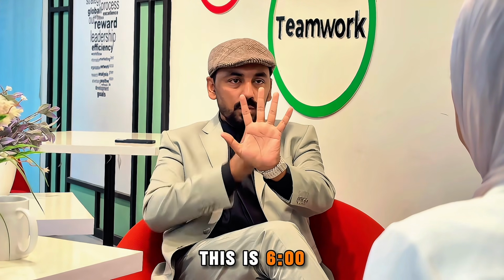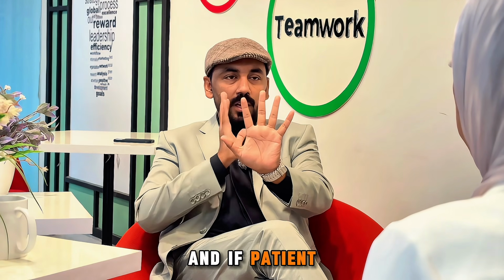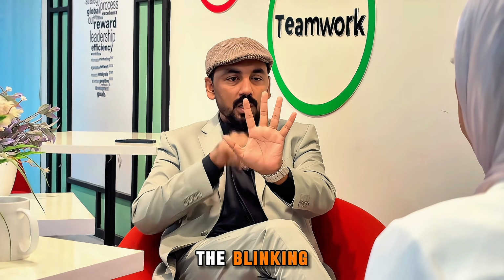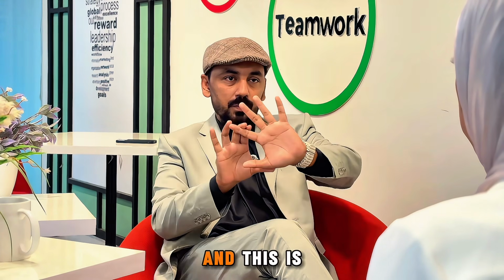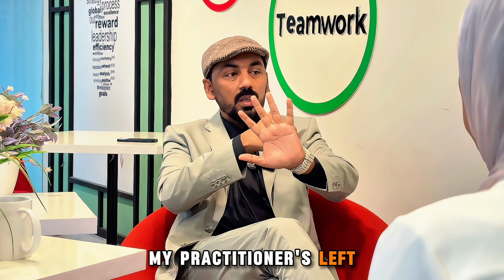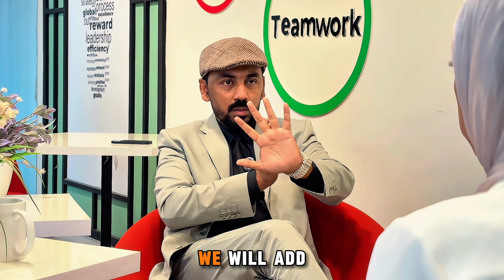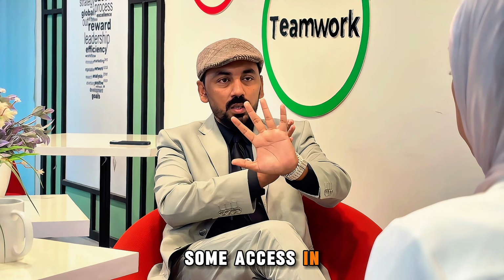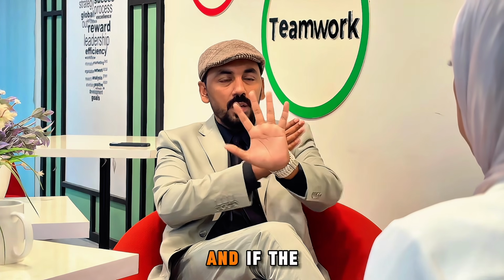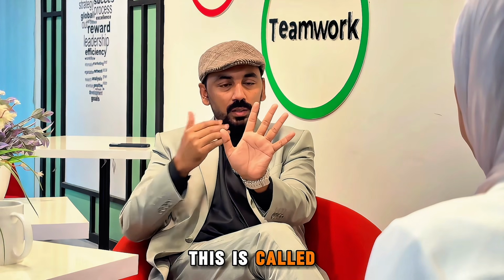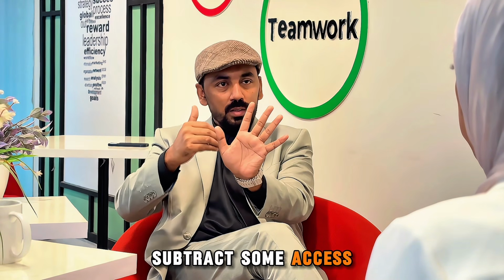So for example, this is the appropriate 6 o'clock position. And if the patient blinks and, with the blinking, the lens rotates towards this side, which is my, the practitioner's, left side, this rotation is called left side rotation or clockwise rotation. In this case, we will add some axis to the spectacles axis. And if the contact lens is moving towards the right side of the practitioner, this is called anti-clockwise rotation, so we will subtract some axis from the spectacles axis.